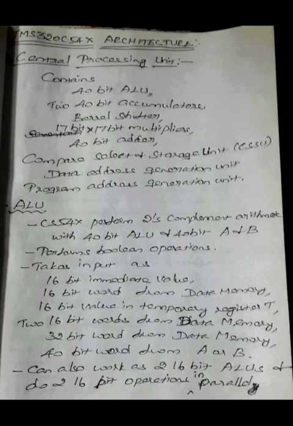2's complement mode. And this ALU takes the input as a 16-bit immediate value, or it can take a 16-bit data word from data memory. It can get a 16-bit value from the temporary register called T, or it can get two 16-bit data from data memory. It can get a 32-bit data from data memory, a 40-bit word from the accumulator A or B. So these are all the different types of data you can provide as input for the ALU.